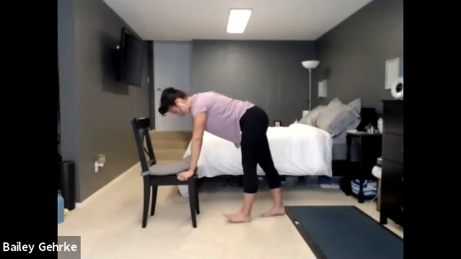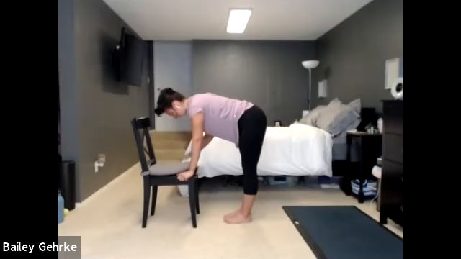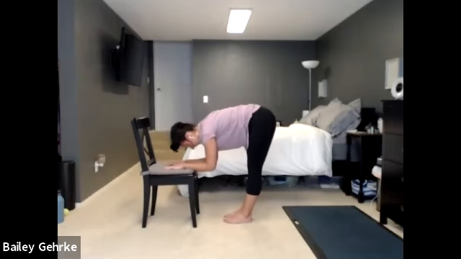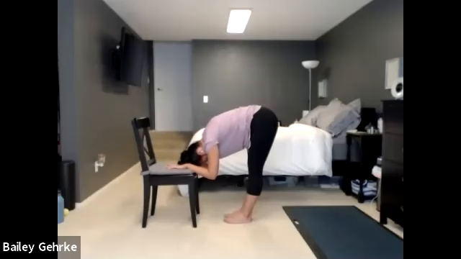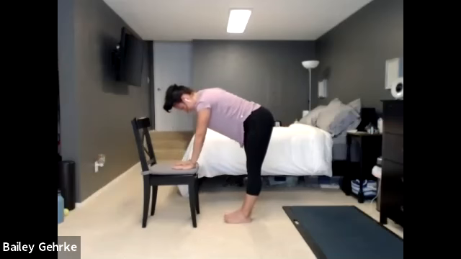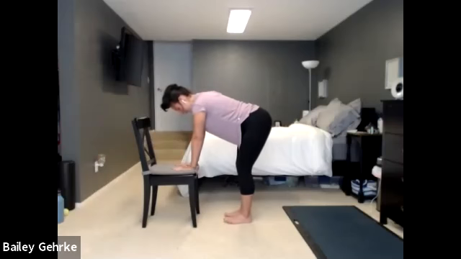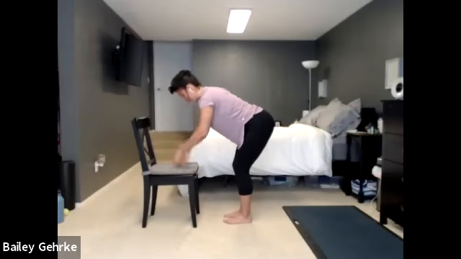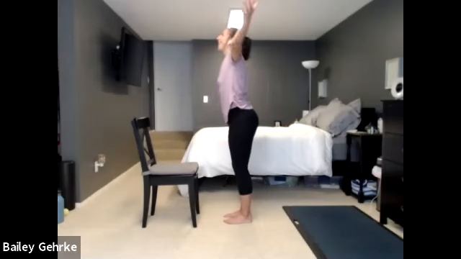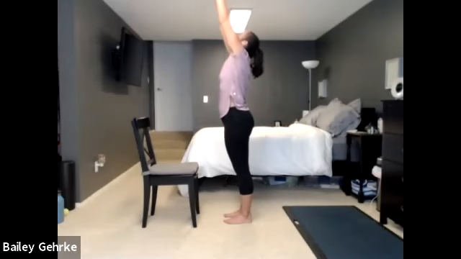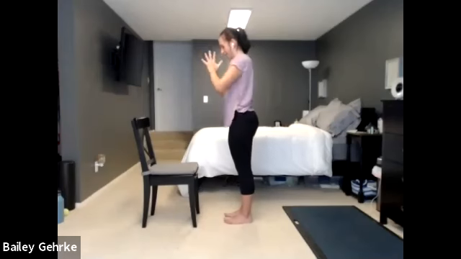Good. And then step your feet closer to your chair. Rest your hands on top of your chair and let your head hang heavy. Good. Inhale the half lift again, so lengthening through your elbows. And then slightly bend through your knees. Get more weight back into your hips, and then inhale both hands up overhead. Good. That was a sun salutation. Exhale, hands come down to heart center.